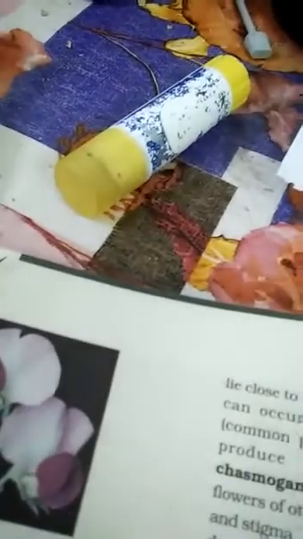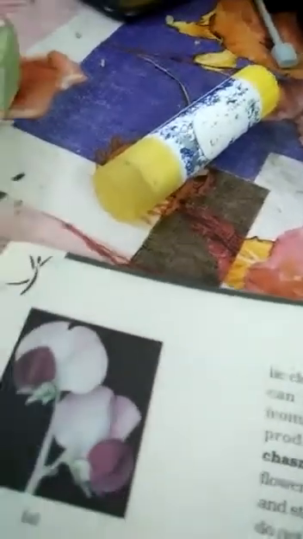Now, there should be some conditions for autogamy, that is, the flower requires synchrony in the pollen release and stigma receptivity, and also the anthers and stigma should be present very close to each other. So there are some plants such as viola, pansy, oxalis, in which two types of flowers are found in the same plant.